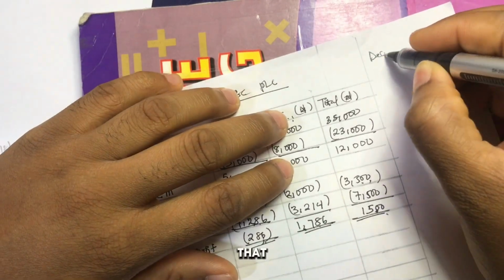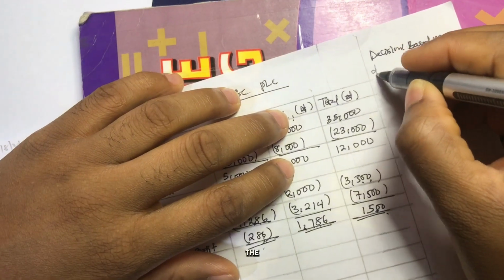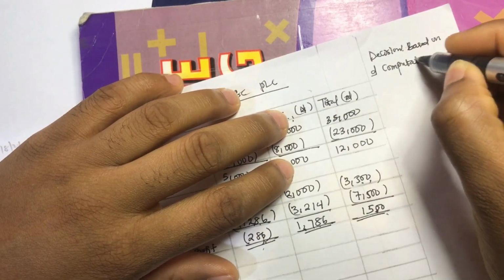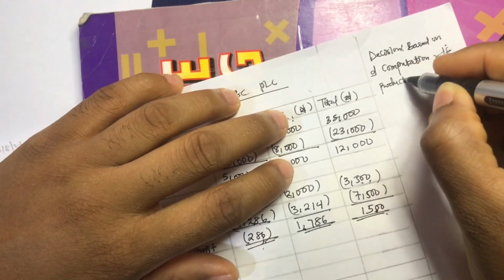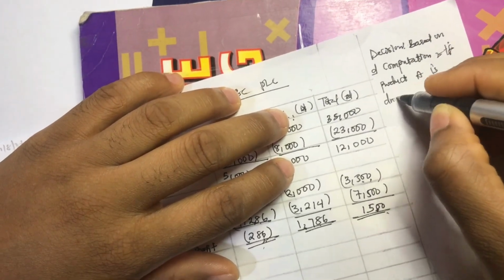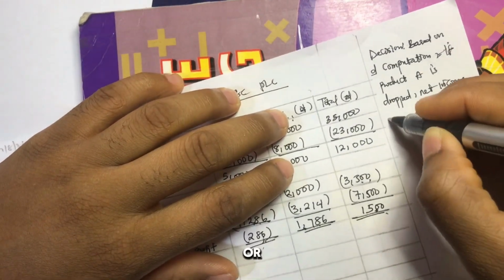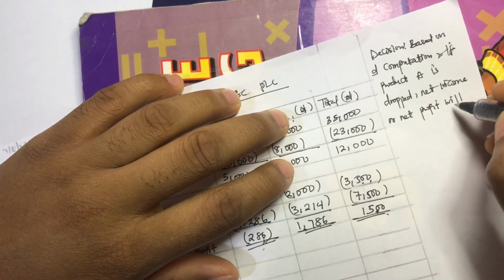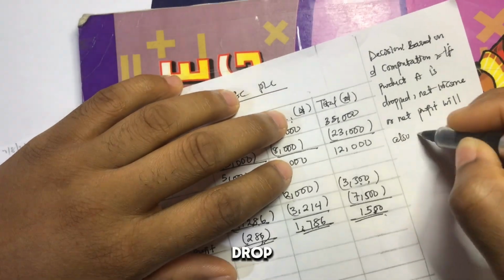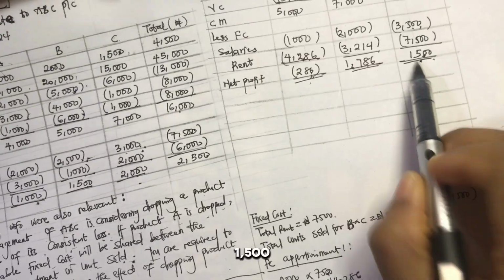Anyway, the decision is that based on the computation, if product A is dropped, net income or your net profit will also drop. That is, the net profit was formerly 2,500 and it dropped to 1,500.